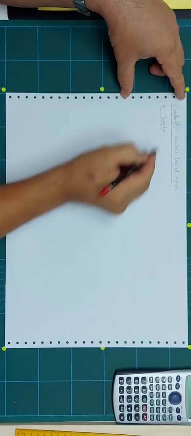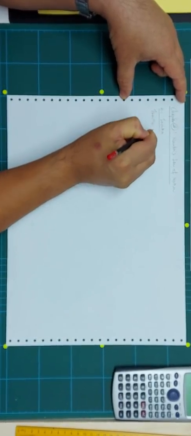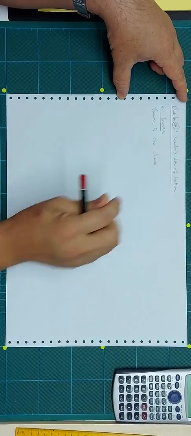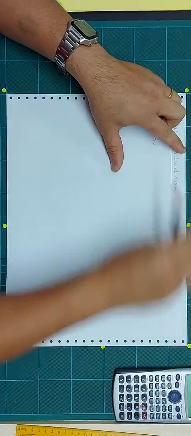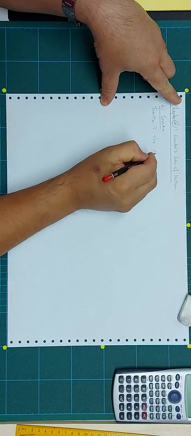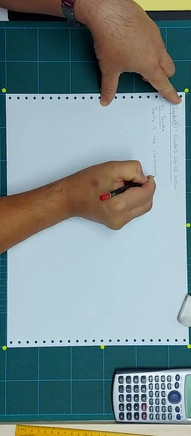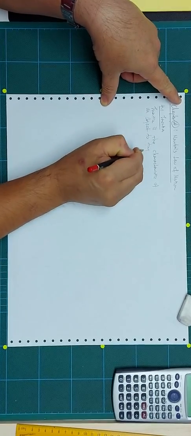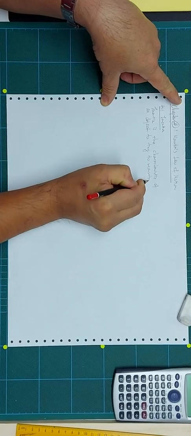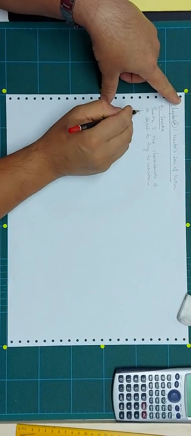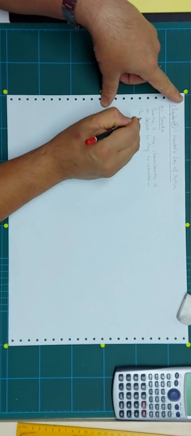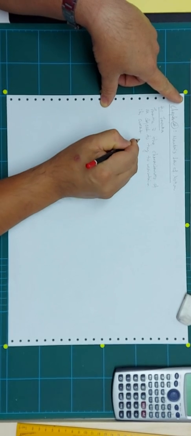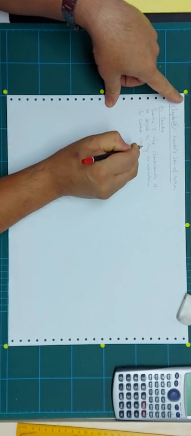So we write down the definition of inertia. Inertia is the characteristic, or we can say the habit, of an object to try to maintain its current state of motion.